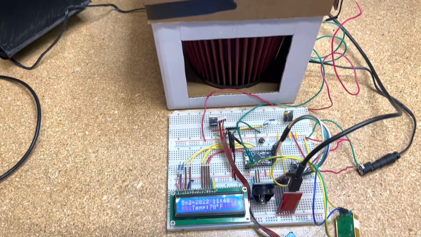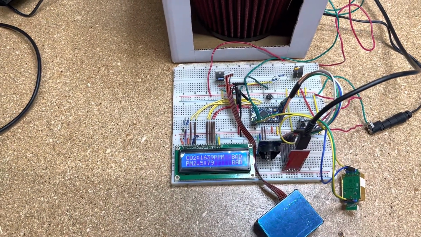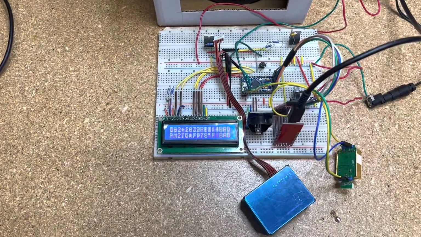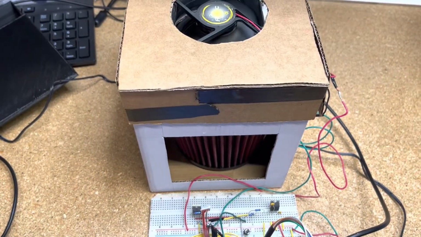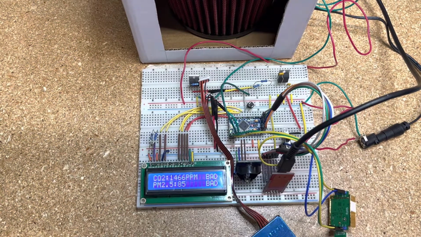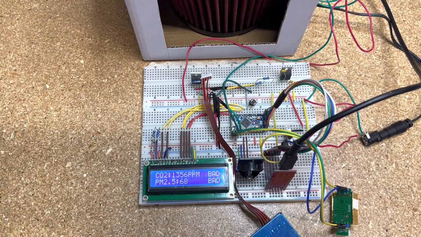And the particle sensor, once it reads values below 36 micrograms per meter cubed, it will turn off the filter. It's going 85, 68, it's going down.